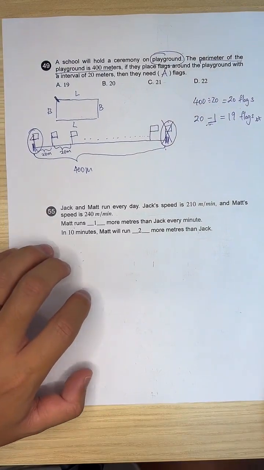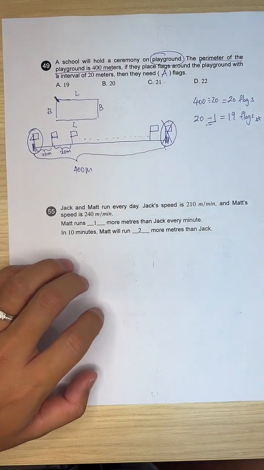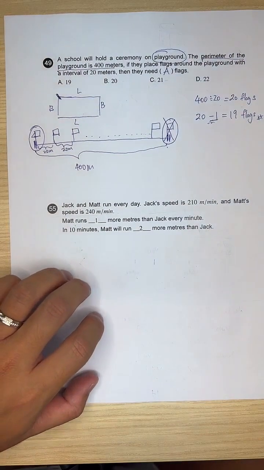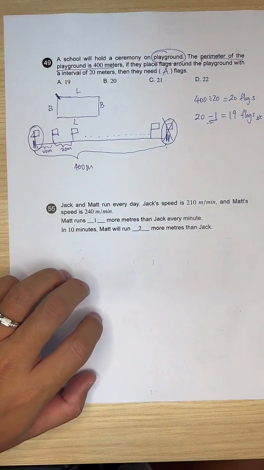Yeah, the last flag touches the first one, yes. Okay, Daniel asked what primary is this? This is P3, primary 3 GEP.